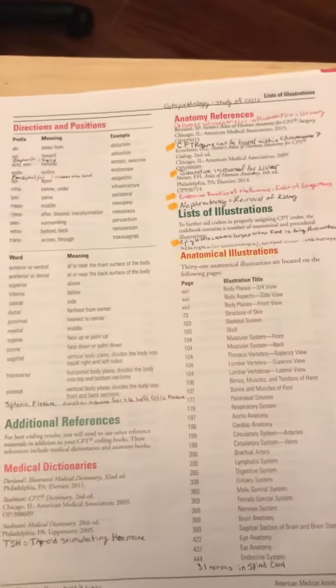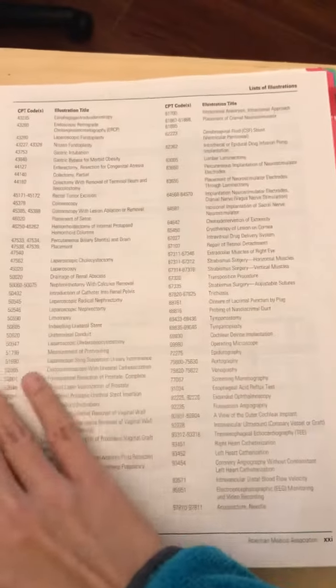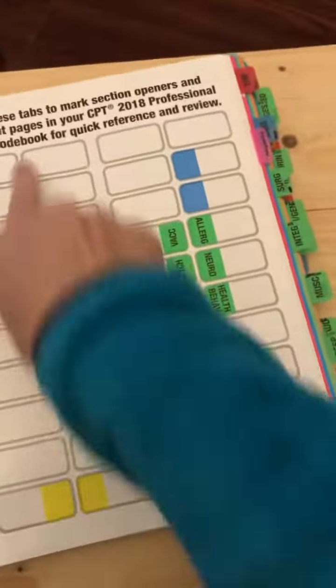White means notes, all this white means notes. Then, ideally, you put it in the end. Now, I did do the CPT tabbing with their tabs.